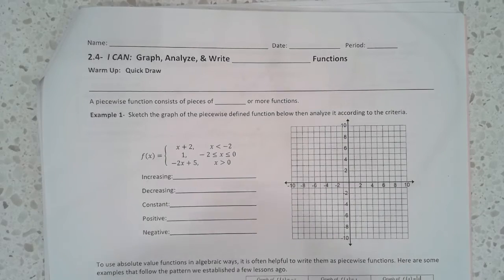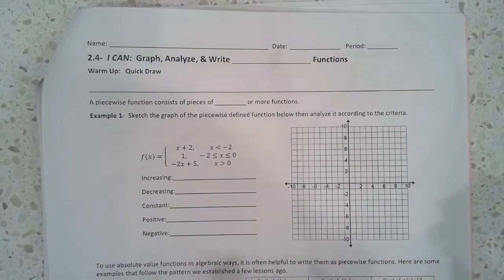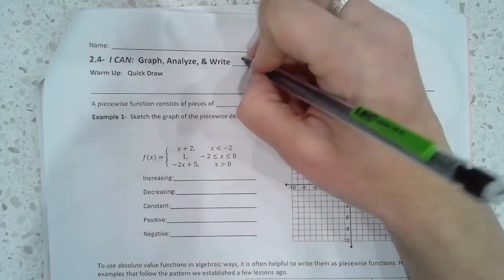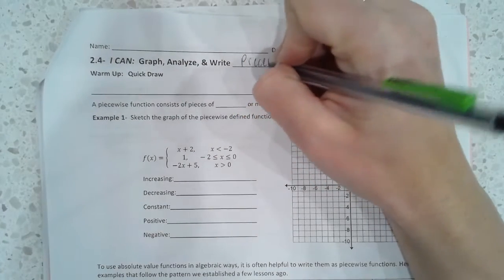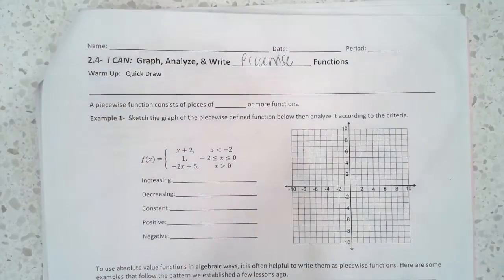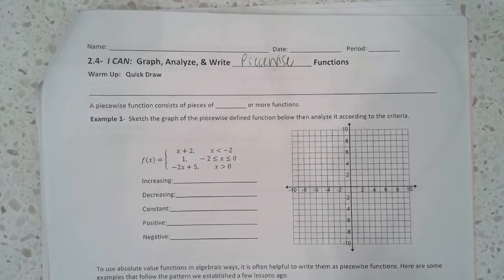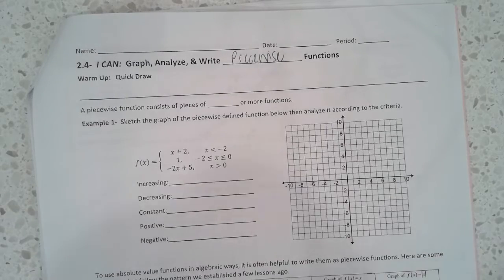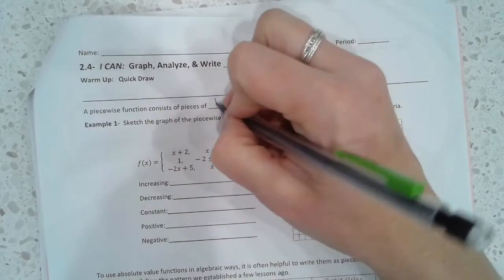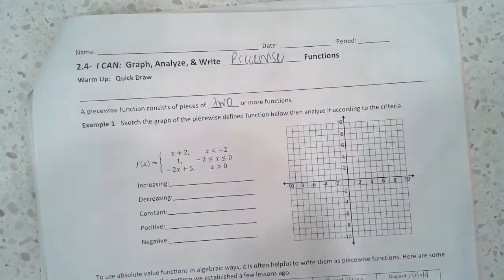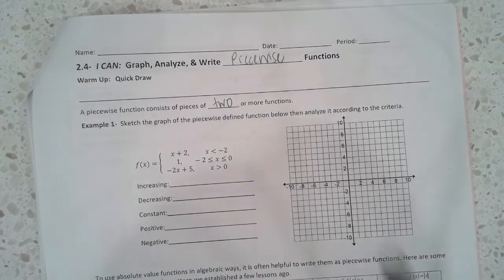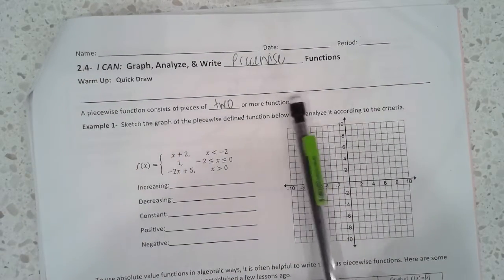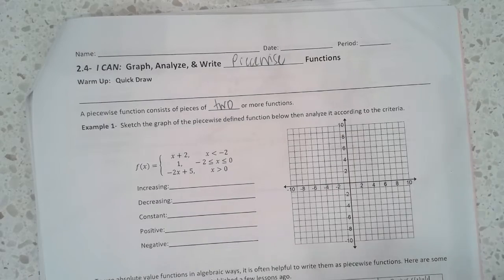Okay, so today we are talking about graphing, analyzing, and writing piecewise functions. So piecewise functions mean that we are going to cut graphs and we're going to glue them all back together. So they're usually two or more functions. So a function means, again, it has to pass the vertical line test. So if I sweep my pencil from left to right, I need to be able to touch the graph at only one point at a time.